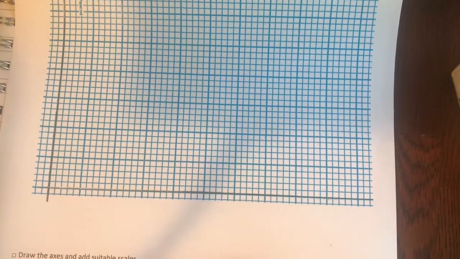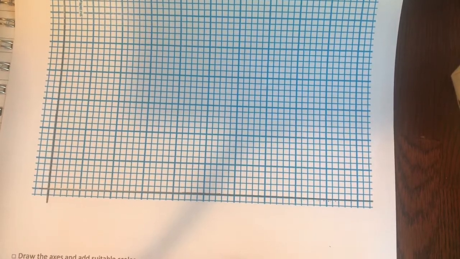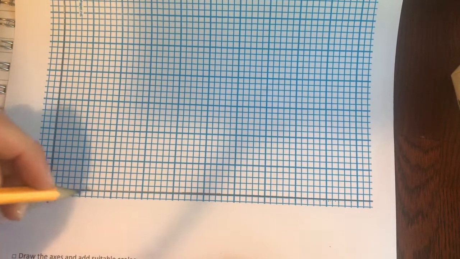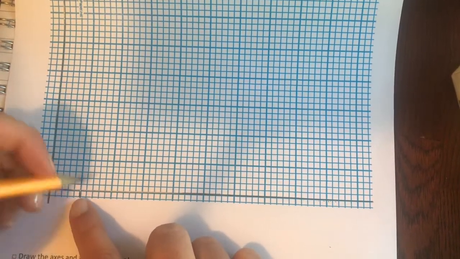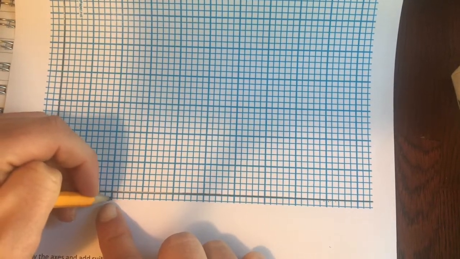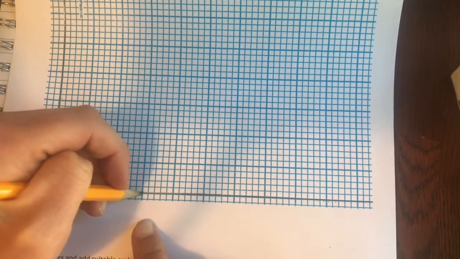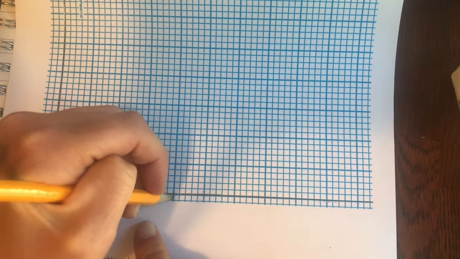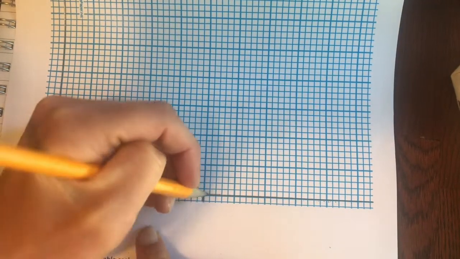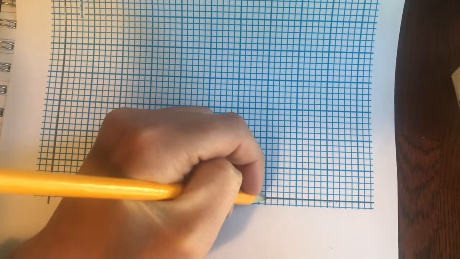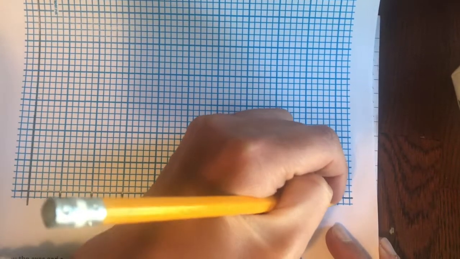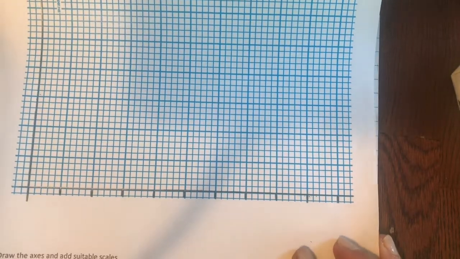So the next thing that I would recommend, sorry I keep hitting the camera here guys, it's suspended above what I'm doing, is you need to draw your little lines on each of the darker lines. So it's every 5 squares that you're drawing a little line. And that is a really important step that people seem to always forget.